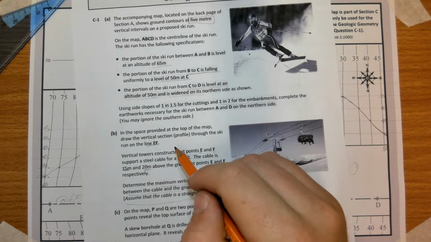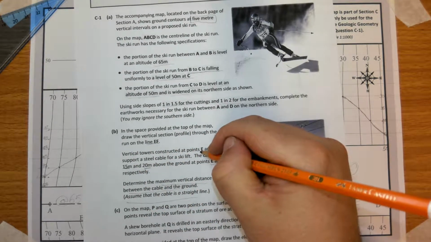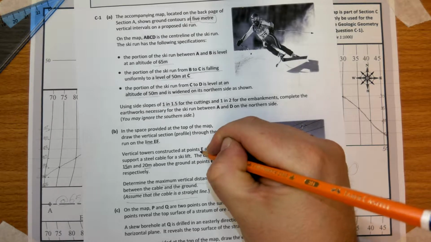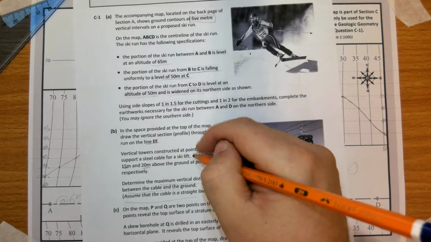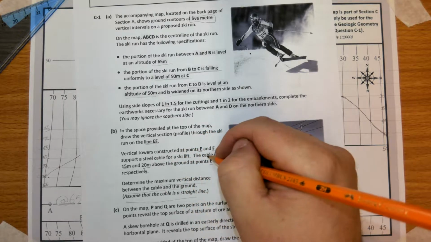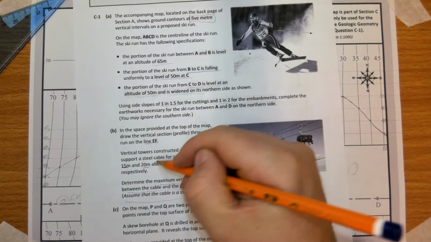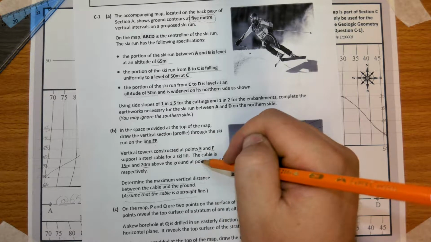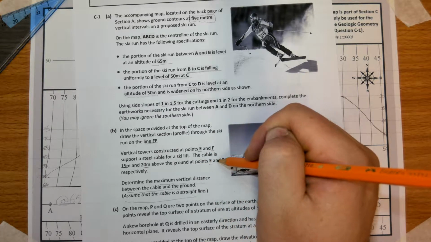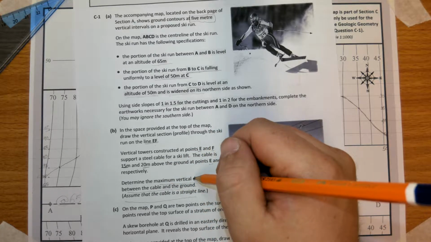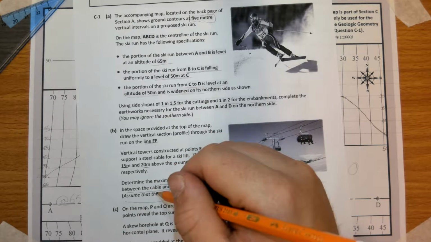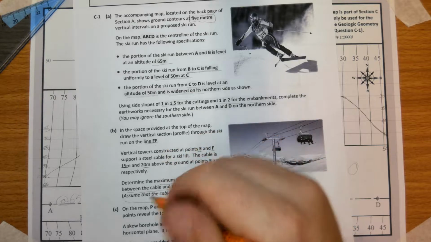Through the run on the line ski to F. Vertical towers constructed at points E and F support a steel cable for a ski lift. The cable is 15 and 20 meters above the ground at points E and F respectively. Determine the maximum vertical distance between the cable and the ground. Assume that the cable is a straight line.